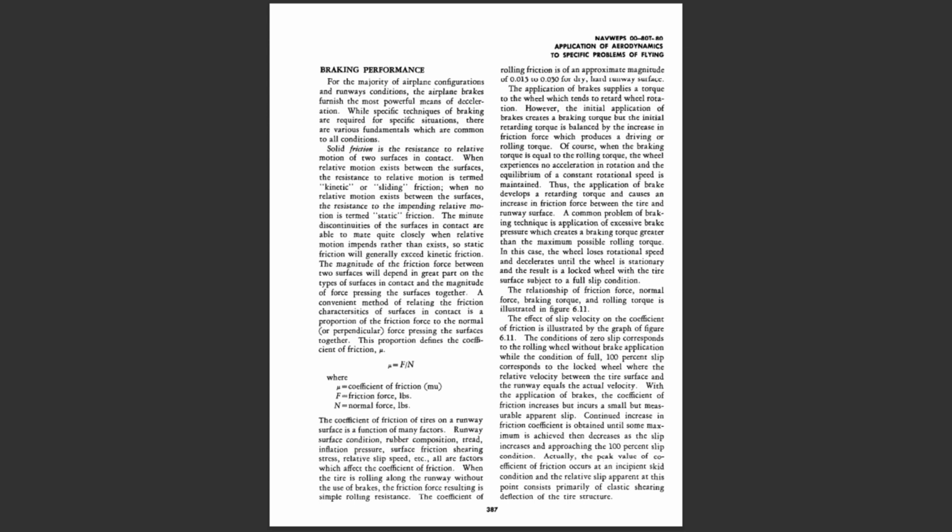Braking performance. For the majority of airplane configurations and runway conditions, the airplane brakes furnish the most powerful means of deceleration. While specific techniques of braking are required for specific situations, there are various fundamentals which are common to all conditions. Solid friction is the resistance to relative motion of two surfaces in contact. When relative motion exists between the surfaces, the resistance to relative motion is termed kinetic or sliding friction. When no relative motion exists between the surfaces, the resistance to the impending relative motion is termed static friction.